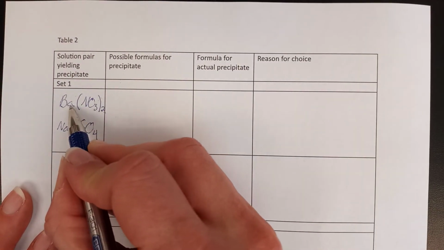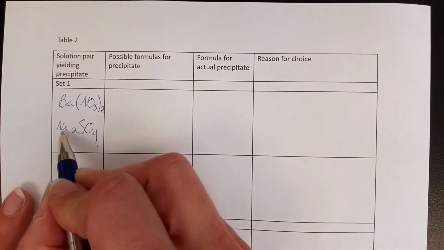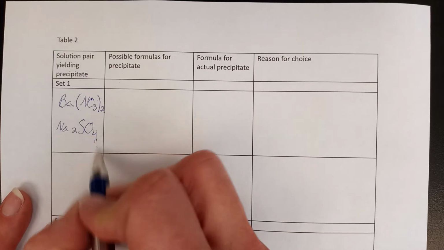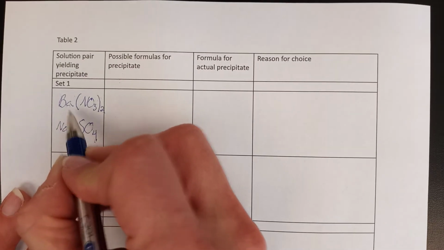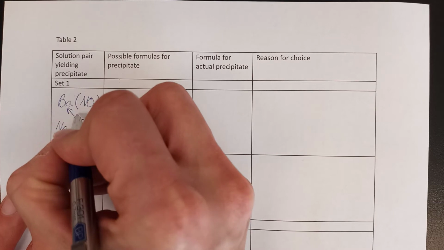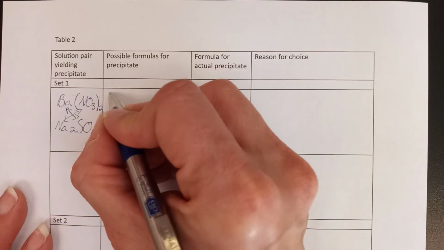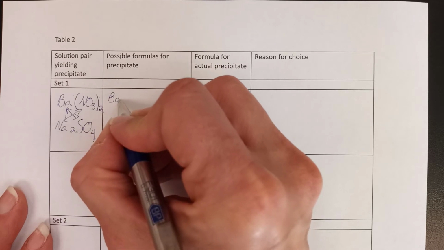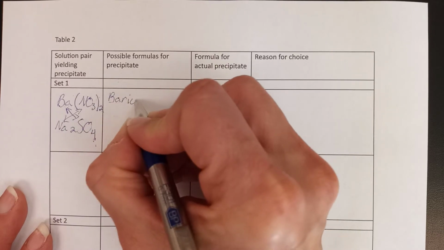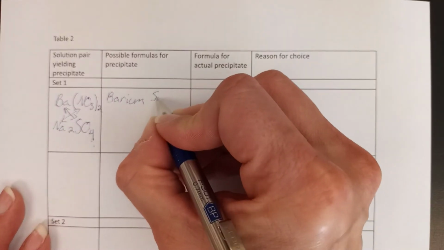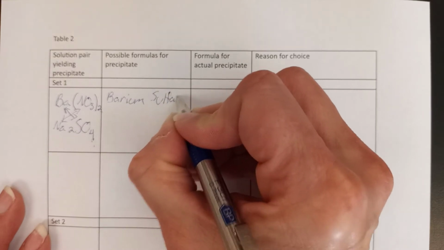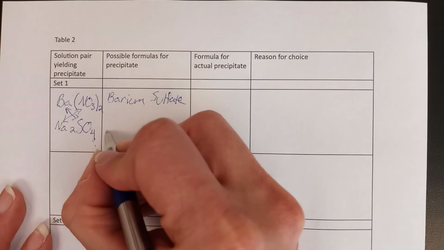So this is barium nitrate and sodium sulfate. I'm going to write the names the other way. So I'm going to write one that's here and one there. So my two names are barium sulfate, okay, and sodium nitrate.